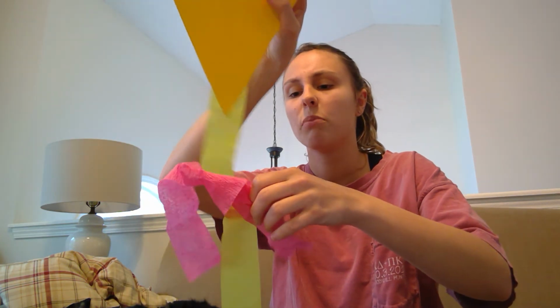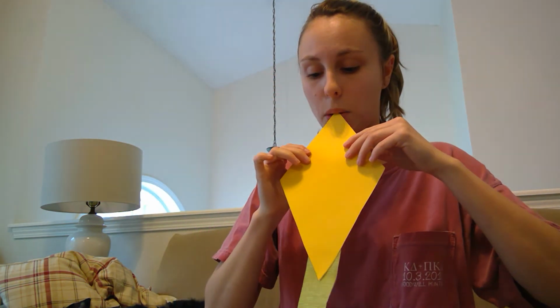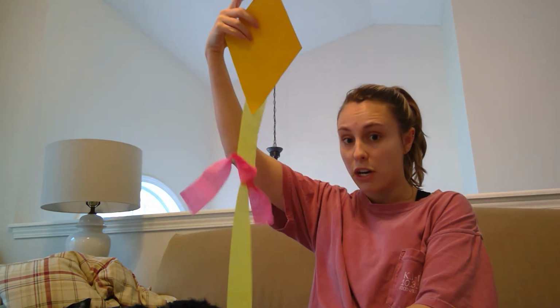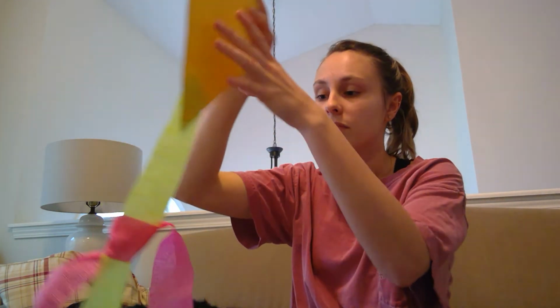And see, I made little bows. And if you pull too tight, let me see if I can hold it and show you. If you pull too tight, it can rip the paper. So be very careful. And you can do a bunch of bows. And if you don't like that look, you can also just tear it and glue little pieces to it, so it looks like a bow.